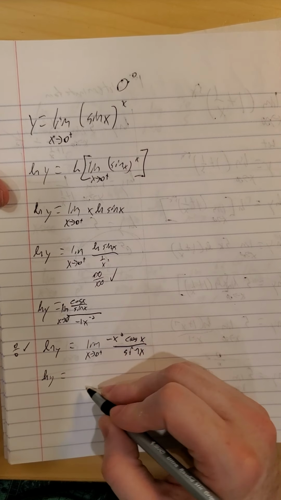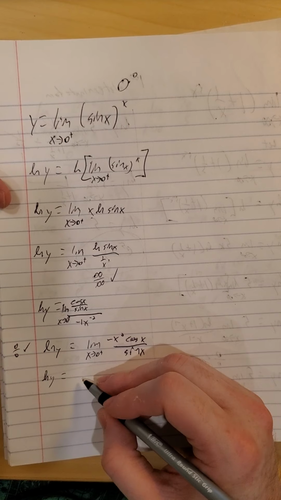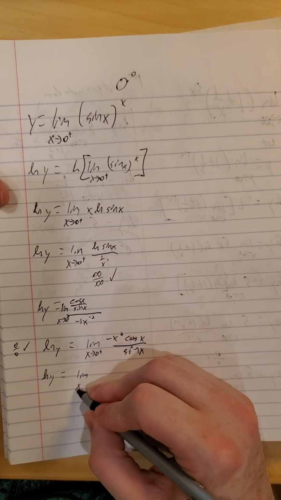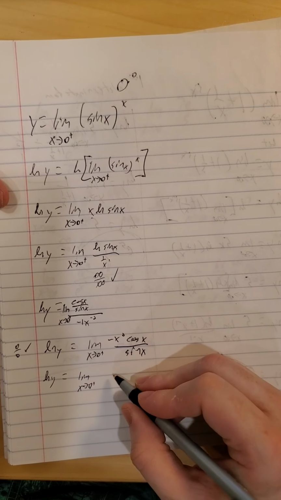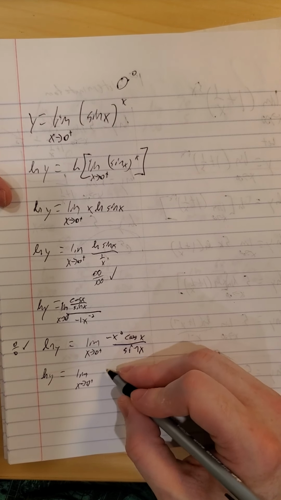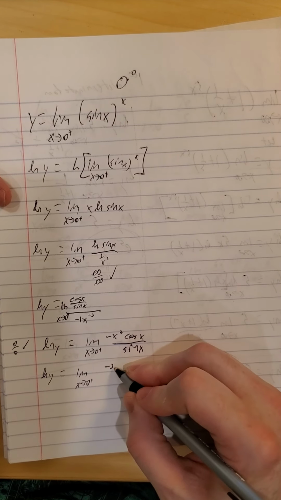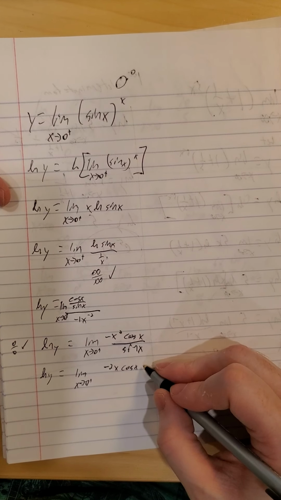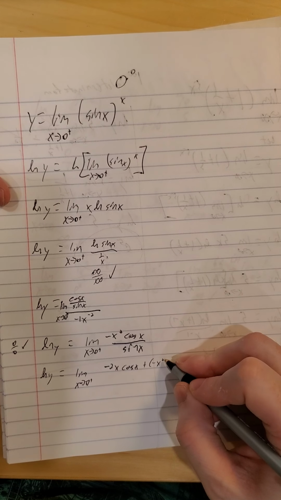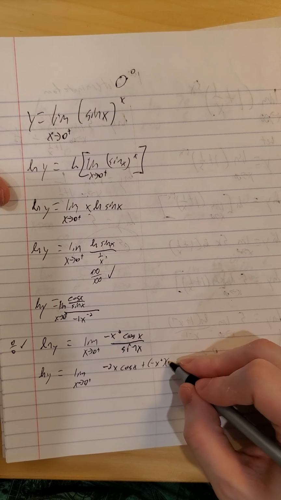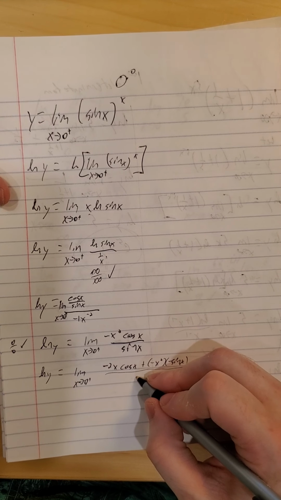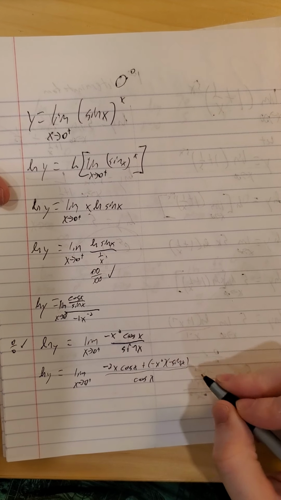So natural log of y is equal to the limit as x approaches 0 from the right. We have negative 2x cosine x plus opposite of x squared times minus sine x over cosine x.